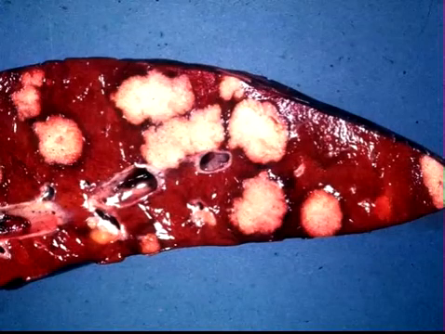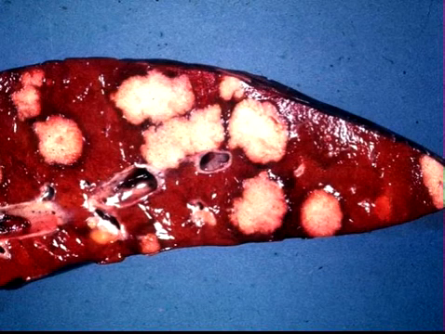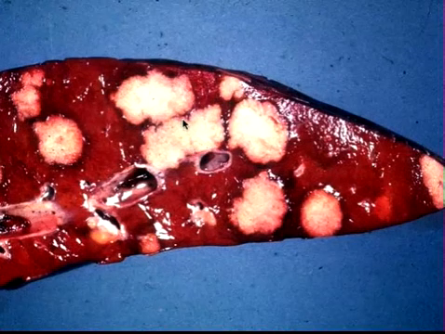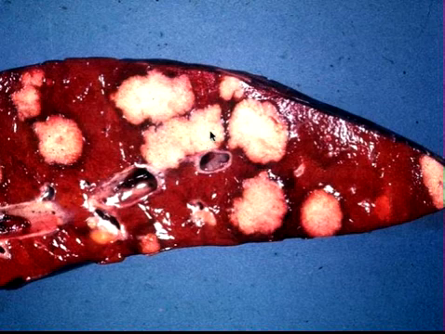Okay, that's a classic question for a classic lesion. We're looking at a section of liver from an ox, and you have these very well demarcated areas of coagulative necrosis, which are blanched. They are totally devoid of color. They are devoid of blood going into them, and all the hepatocytes have undergone coagulative necrosis.